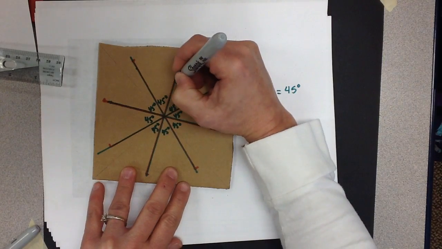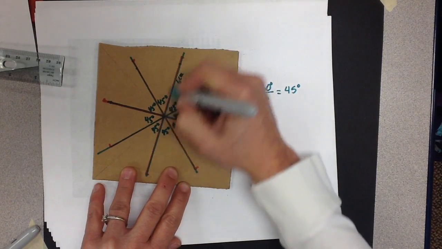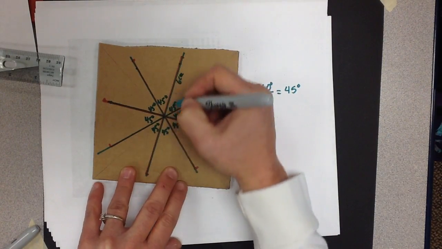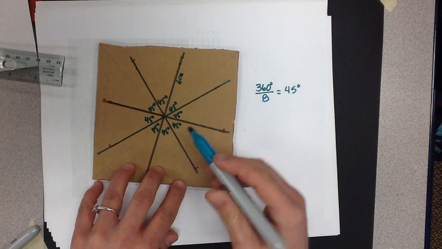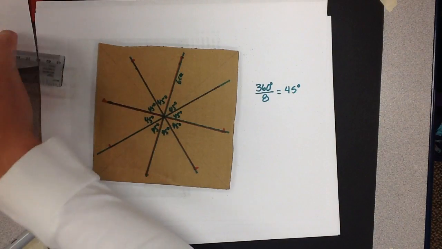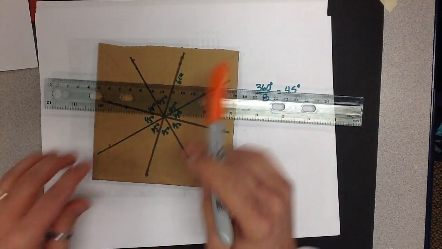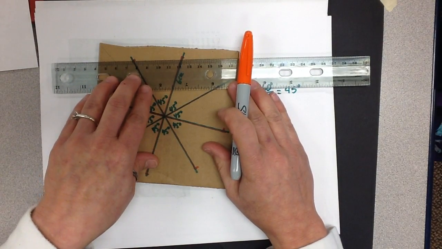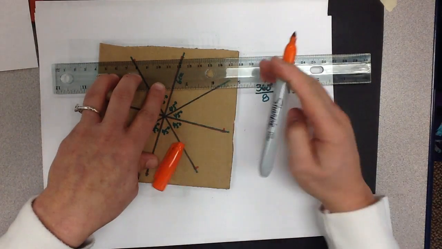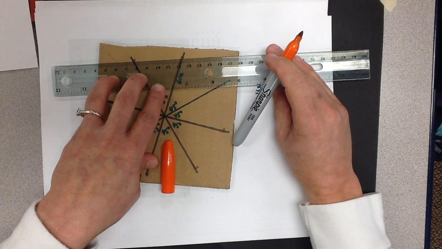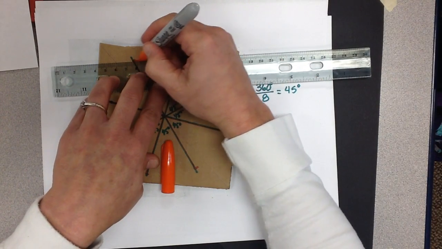The other thing I know for sure is that these radii are all 6 centimeters. I measured that. Then I'm going to do my last step, and I'm just going to connect. Now I'm really going to draw the octagon here. I'm going to connect my hash marks carefully. I'm looking for where they intersect the lines.